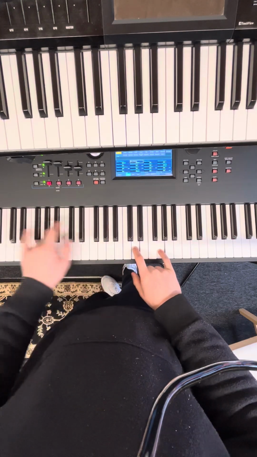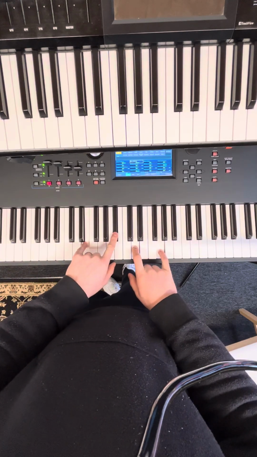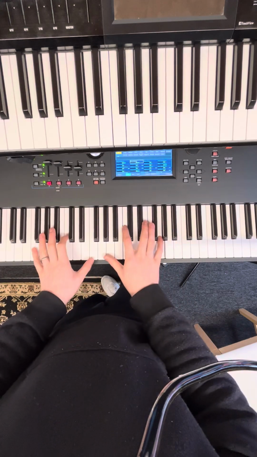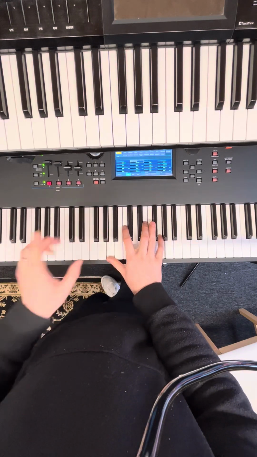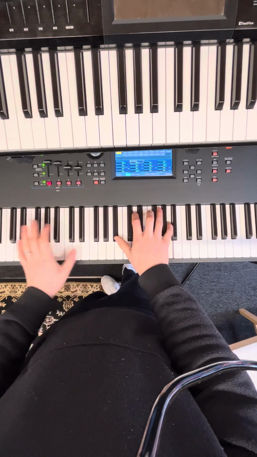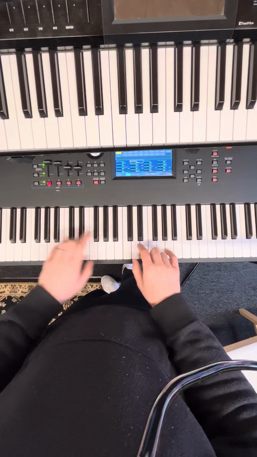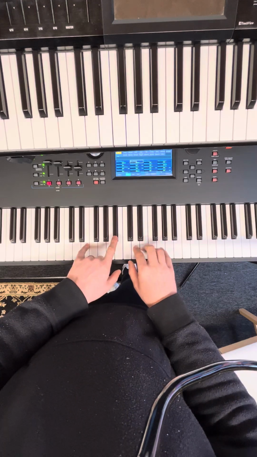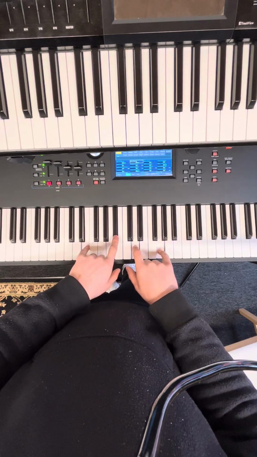Can you hear that? Then we resolve to whatever type of F you want. I'm going to play this. Okay, let's do that again. So G, play the root note here, play the tritone, and then we're going to play the 9th and the 5th.